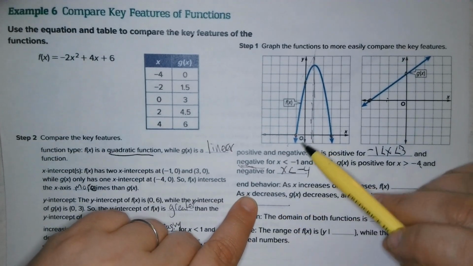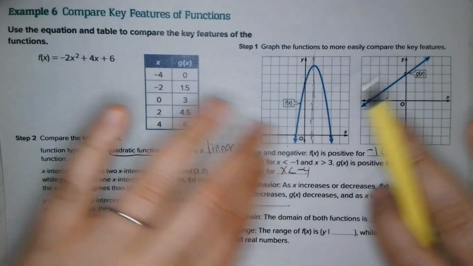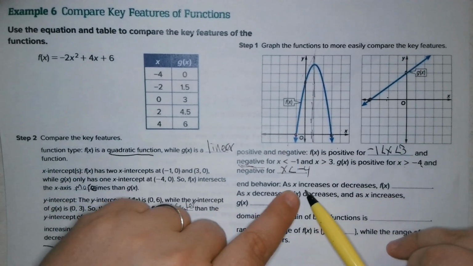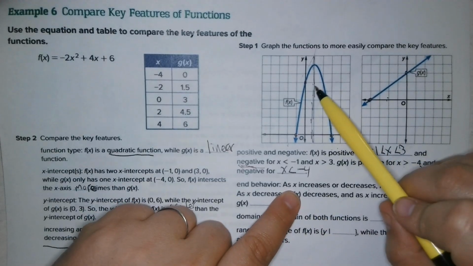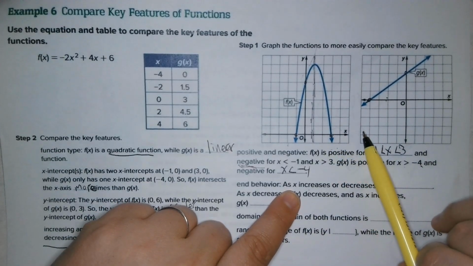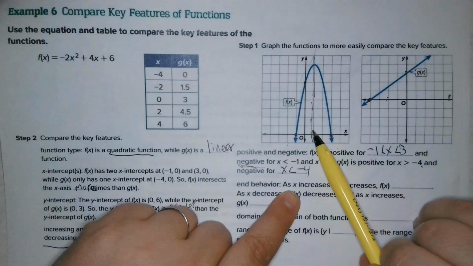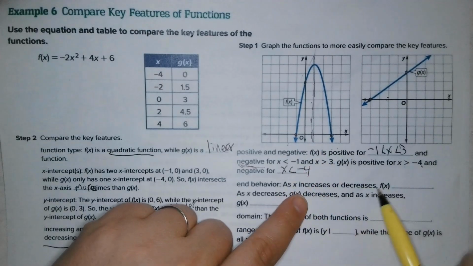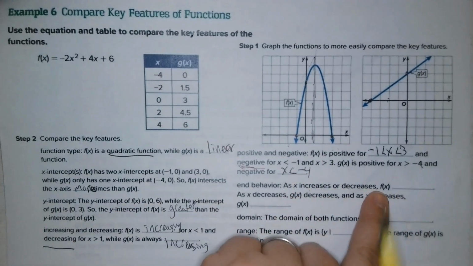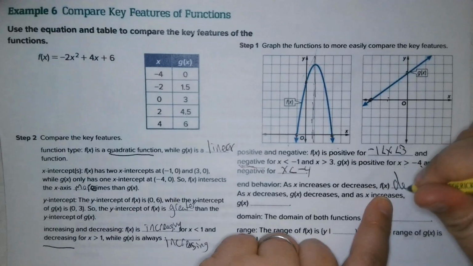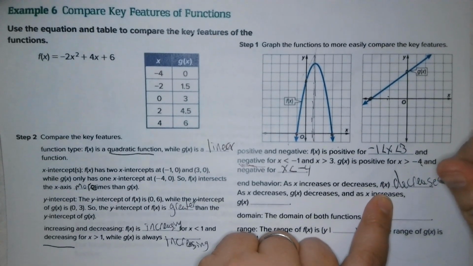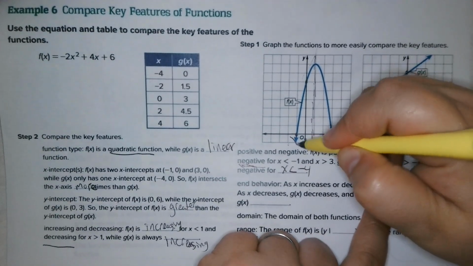End behavior. So remember, we're looking out towards the arrows. What happens from the center point out? So as x increases, so going bigger, what is y doing? Or as x decreases, f of x is decreasing both times. This is going down, this is going down.